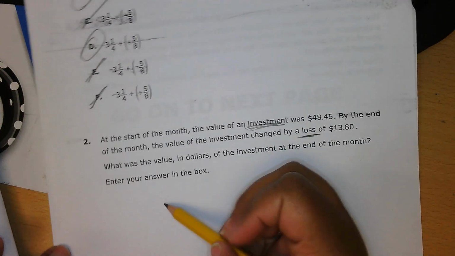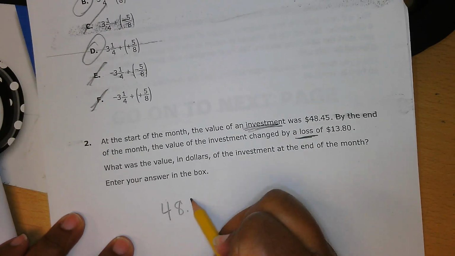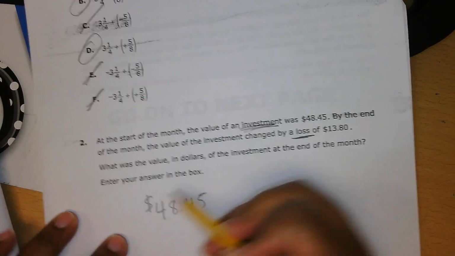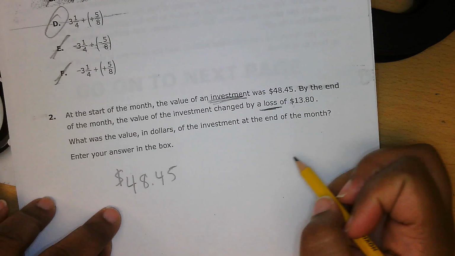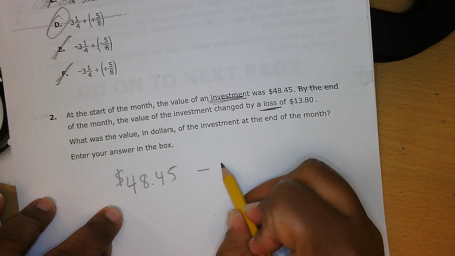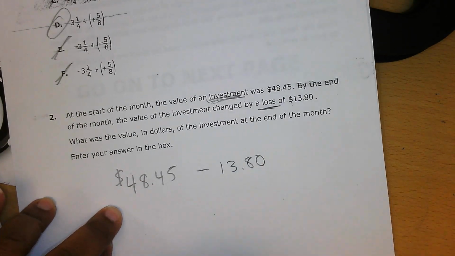So we started off with a positive $48.45, and then there was a loss of $13.80. How would I write a loss of $13.80? Positive $13.80 or negative $13.80? Yes, you're correct. It's negative $13.80, right?